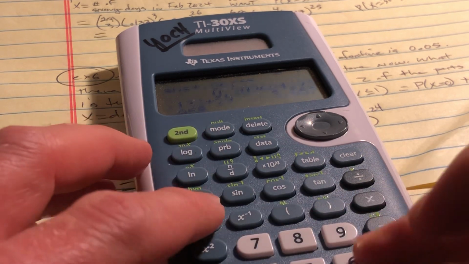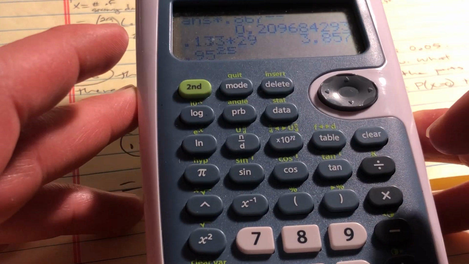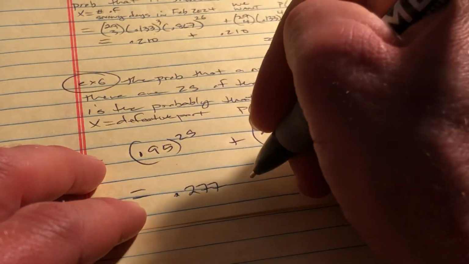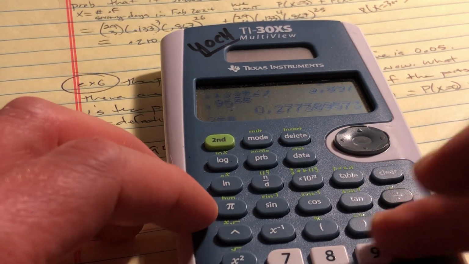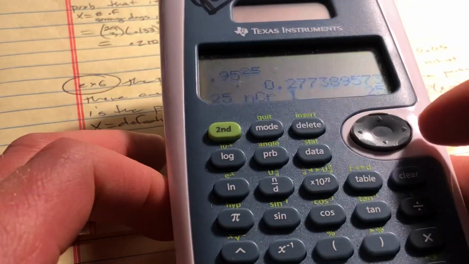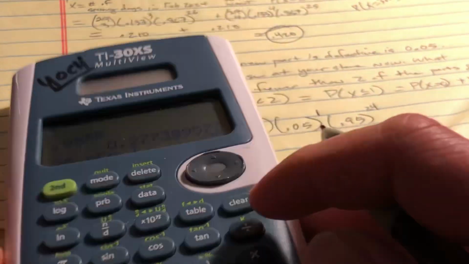Okay, so we're going to do 0.95 raised to the 25th. That is 0.277. Plus, again, you can type this in, but 25 choose 1 is always going to be 25.